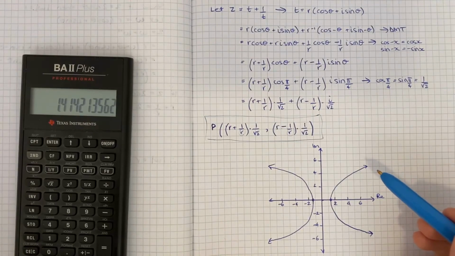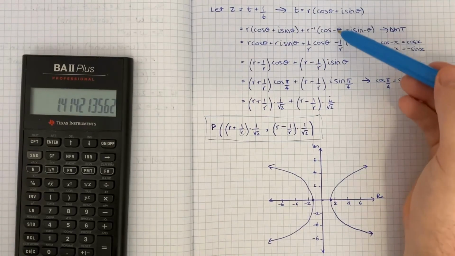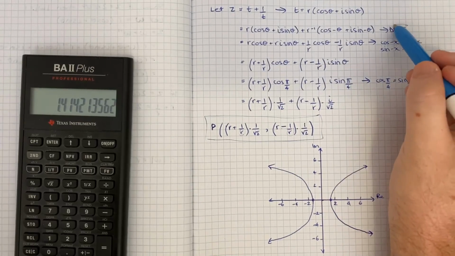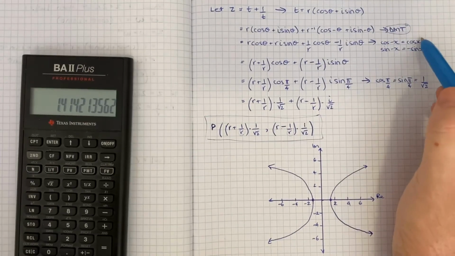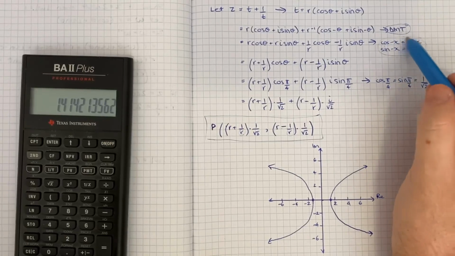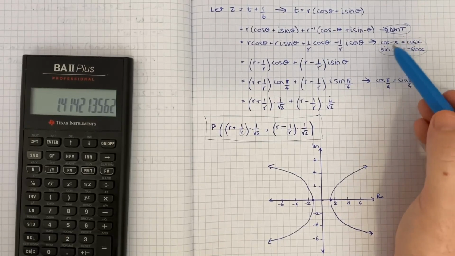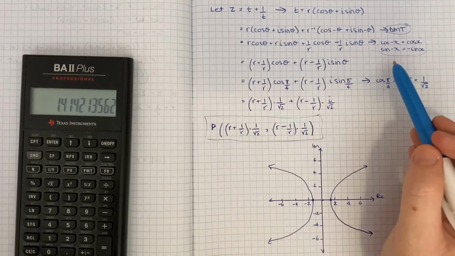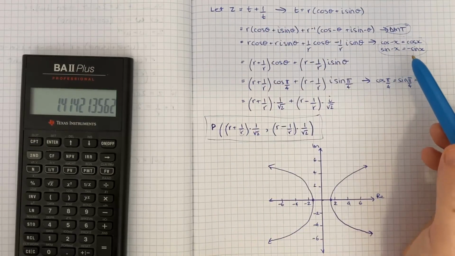So hopefully you've found that helpful and you've been able to follow along there. The key with these kind of questions is it's really all going to come down to De Moivre's theorem, and also using these very common trigonometric results that just come in handy so often when you're dealing with these anything to the power of -1. So yeah, there you have it.